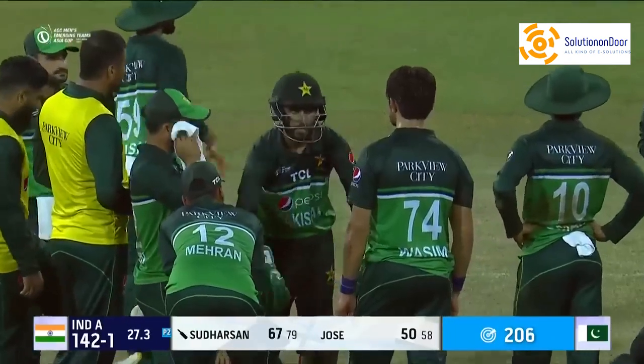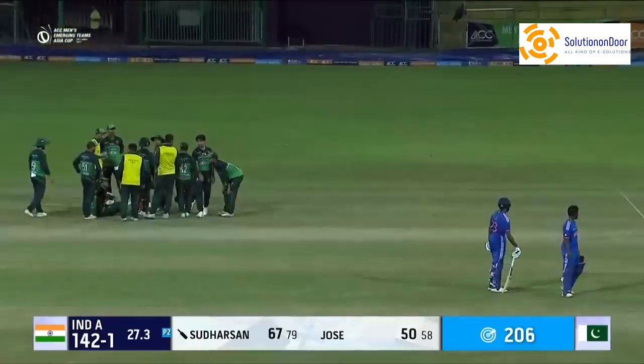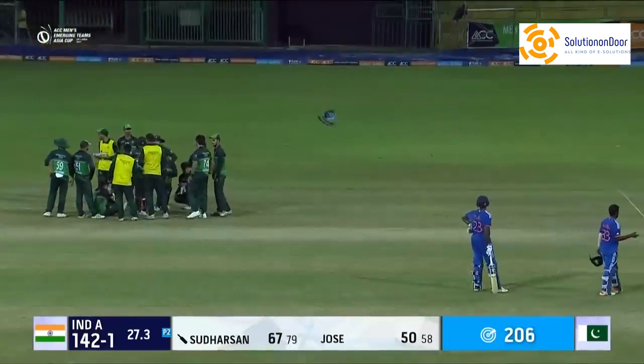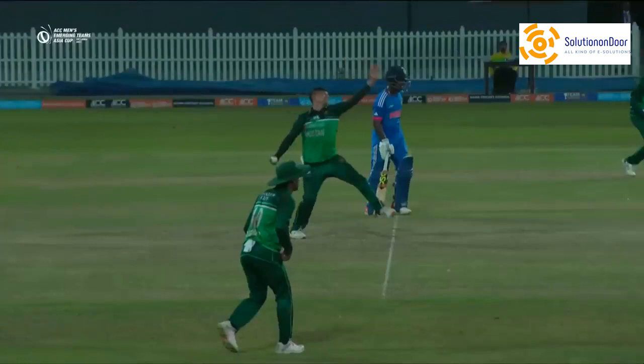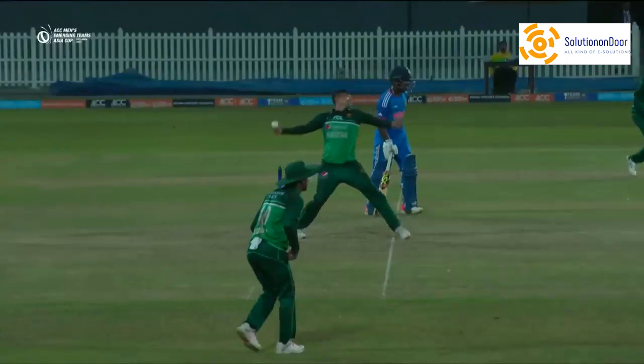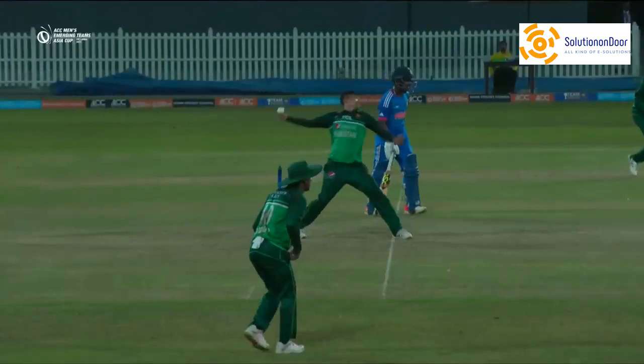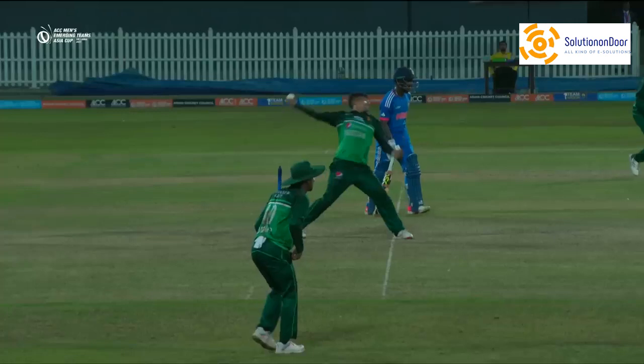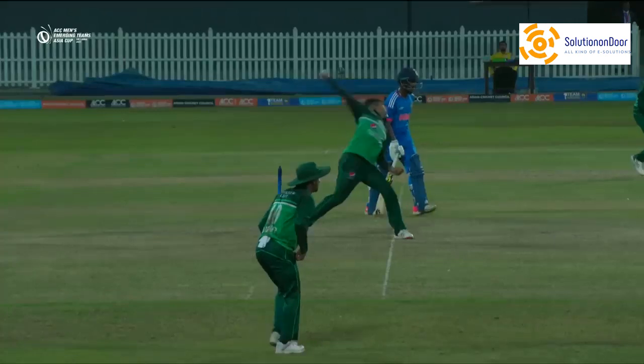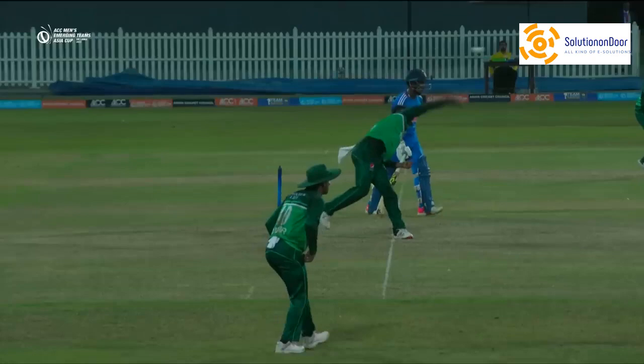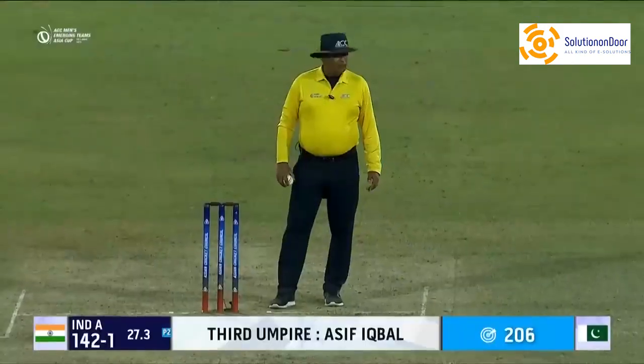What's his name, yeah? Lyndon Hannibal is the umpire. As he lands, he must have some part of the foot behind the line. And the third umpire is Asif Iqbal. He's the man who's got to help his colleague on the field. What does he think?